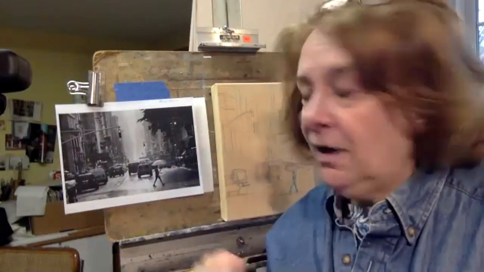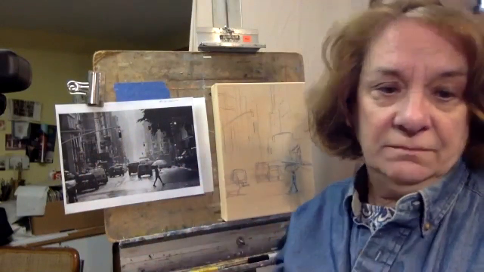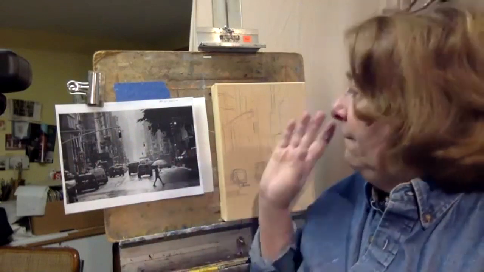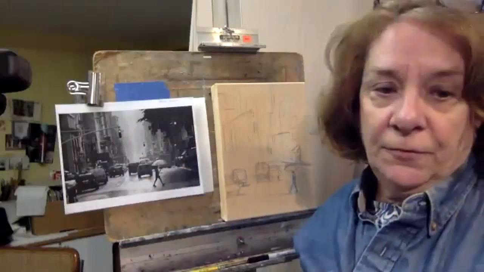That's my sentence. So what that tells me is I don't go in and do all the detail of the windows and buildings. I do a suggestion, but no detail, because that's not what the painting is about. I already said, city scene, cars, people with umbrellas. That's it. And my goal is to make the person look at where my focal point is.